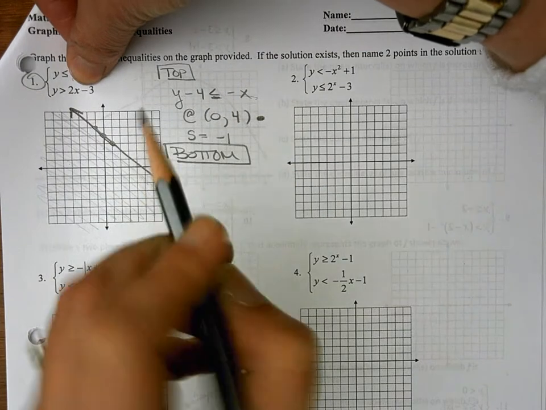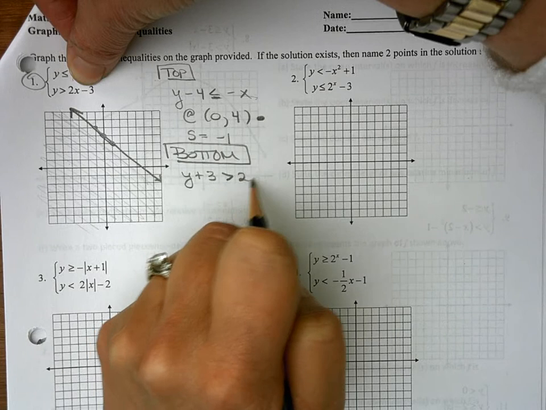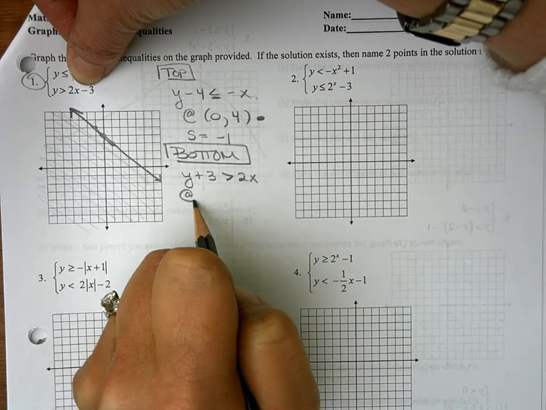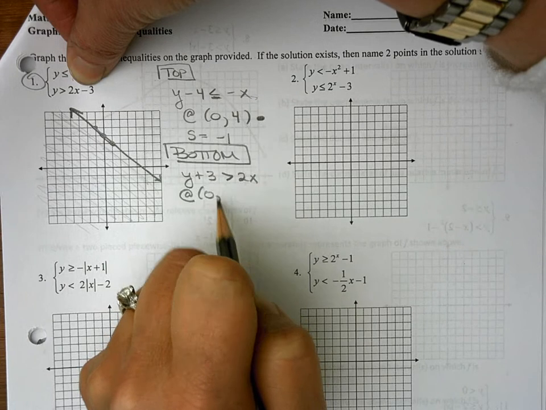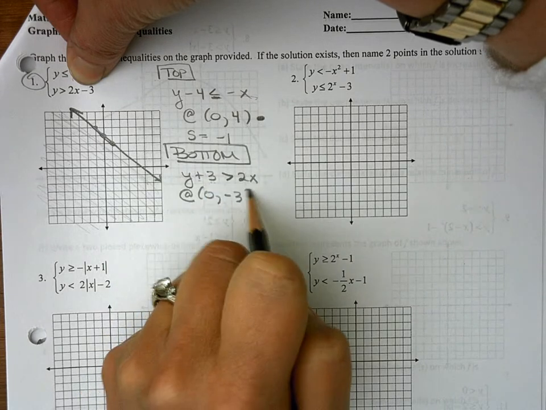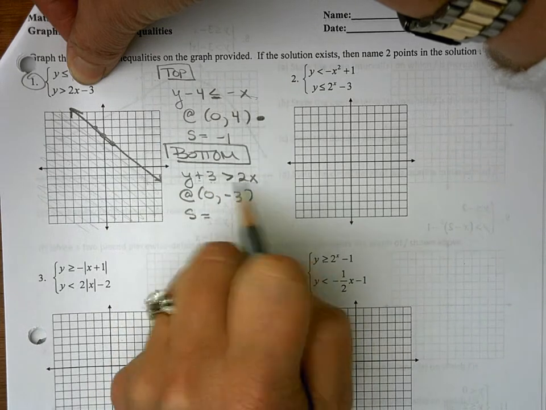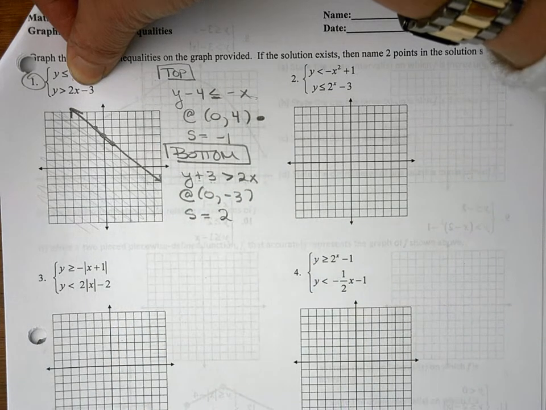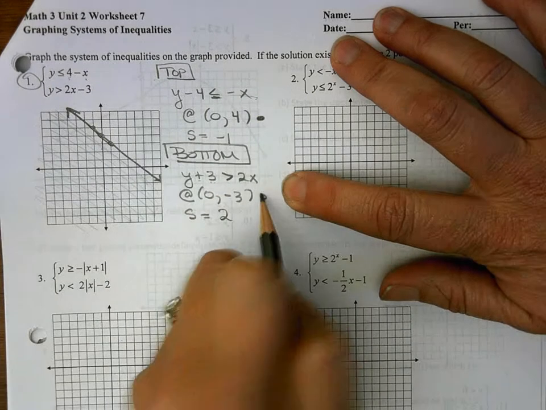So the 3 is not grouped with the x, so I'm going to add it over to the other side. And then my start, I'm not adding anything to the x, so that would be 0. And then instead of +3, -3. And then my stretch is the number I'm multiplying by x, and so that would be 2. And then this is not equal, so I'm going to use an open dot to graph.